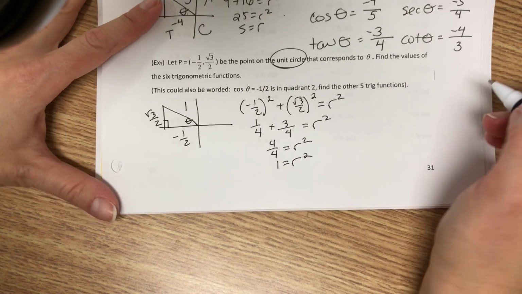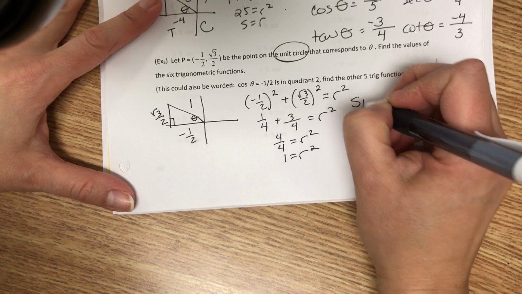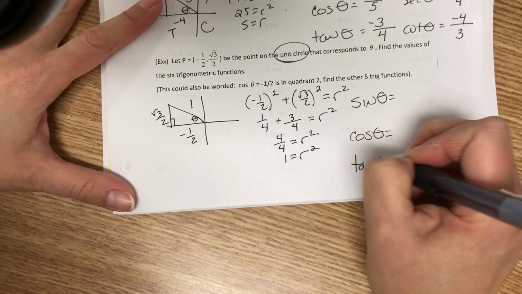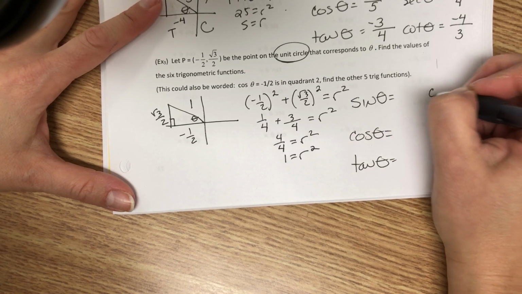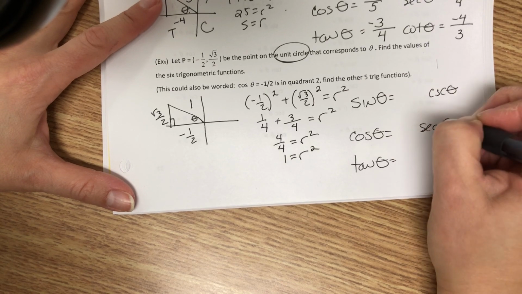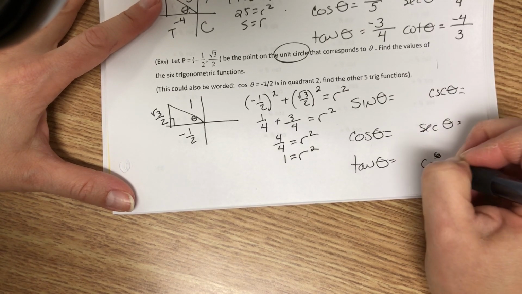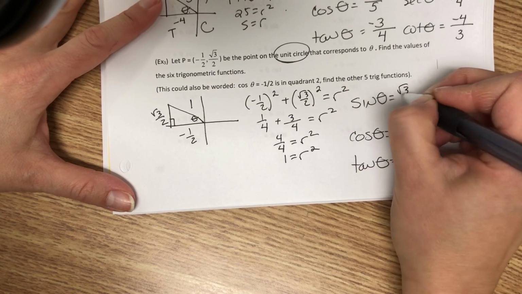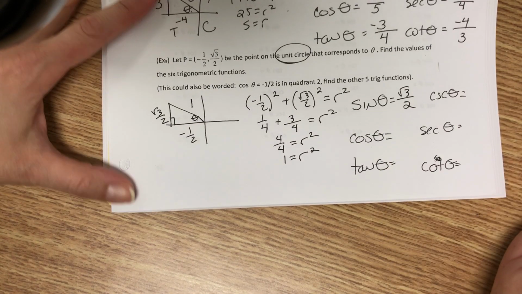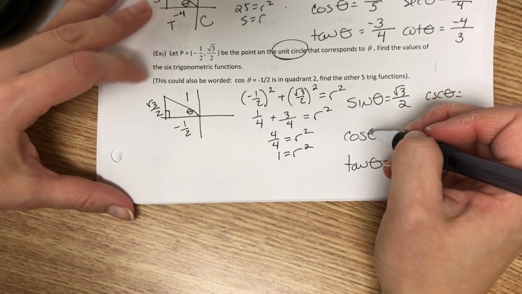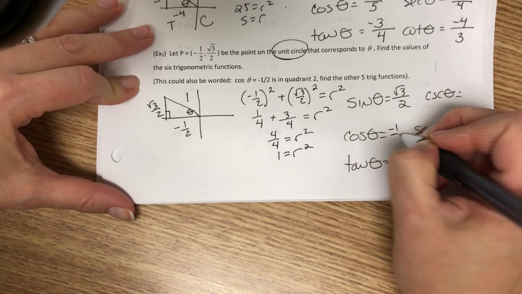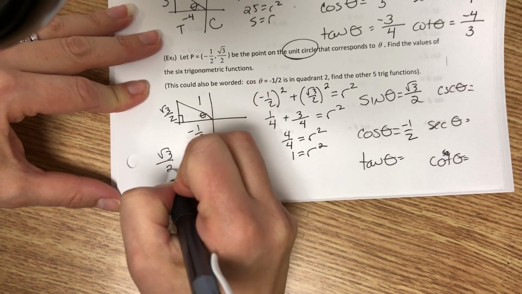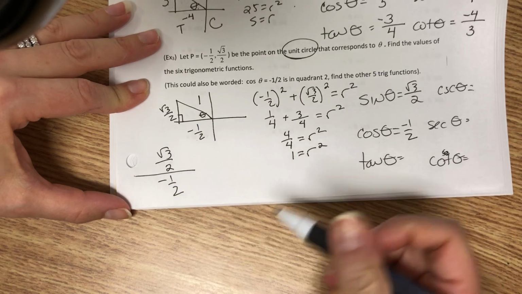All right, our 6 functions. Oh, I took up a lot of space here. Sine, cosine, tangent, cosecant, secant, cotangent. Okay, so sine is opposite over hypotenuse. You should not write the fraction divided by 1. That's too much. Cosine is adjacent over hypotenuse. But now tangent is opposite over adjacent, so that's going to take a little bit more work.